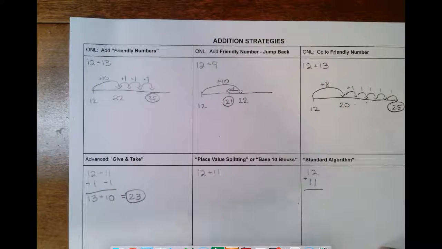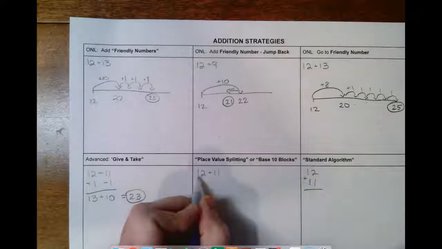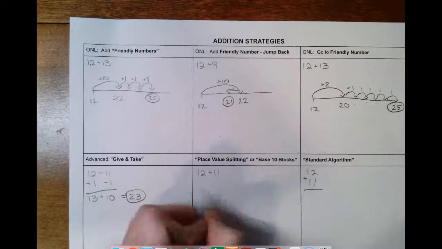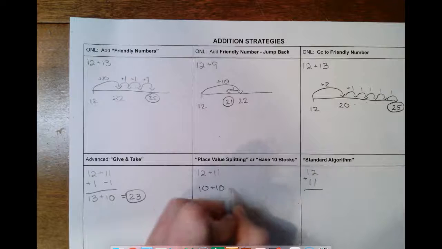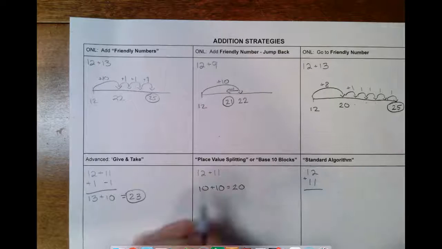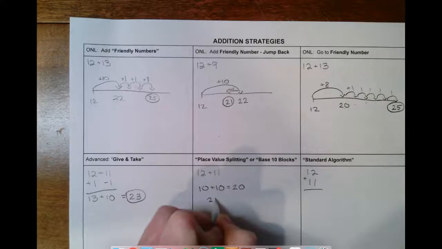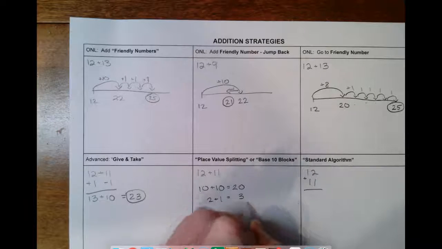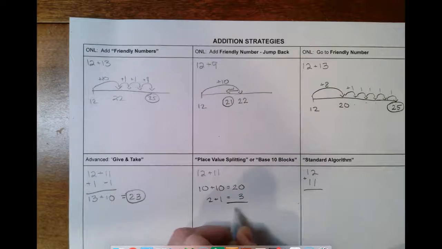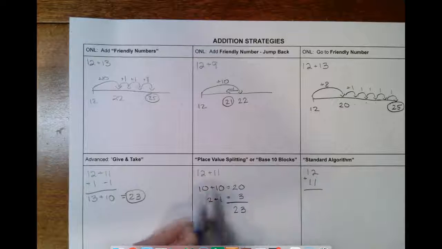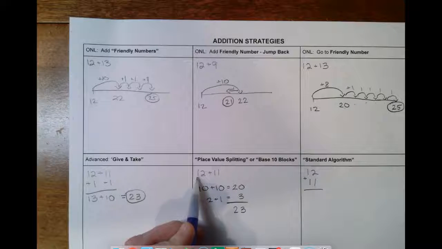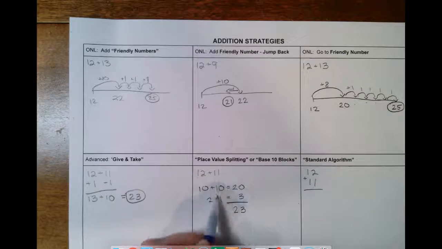Place value splitting is getting us very close to the standard algorithm. So with this, we have 10 and a 10, and that gives me 20, and a 2 plus a 1, which gives me 3. And I'm going to go ahead and add those down, 23. But notice we're being very careful about, this isn't a 1, it's a 10. This isn't a 1, it's a 10.